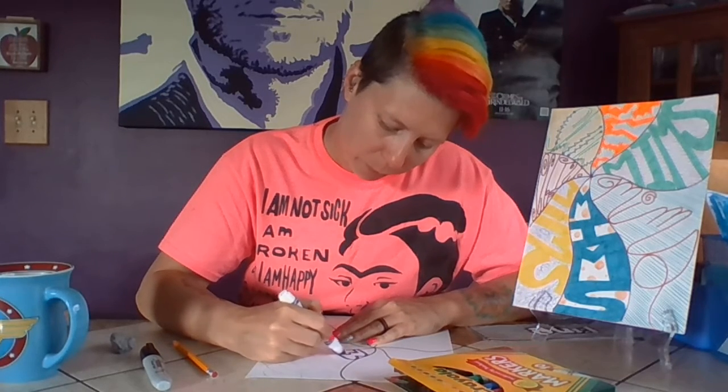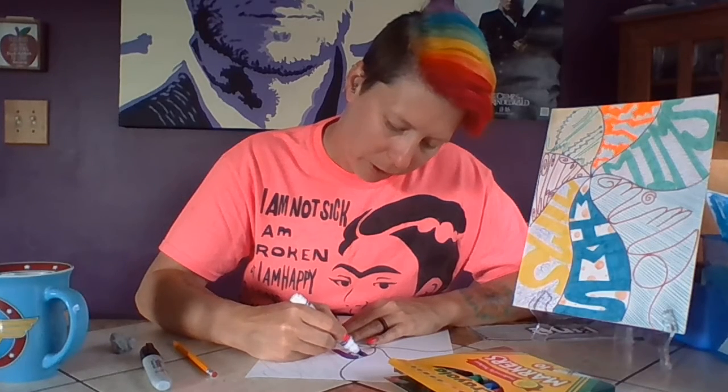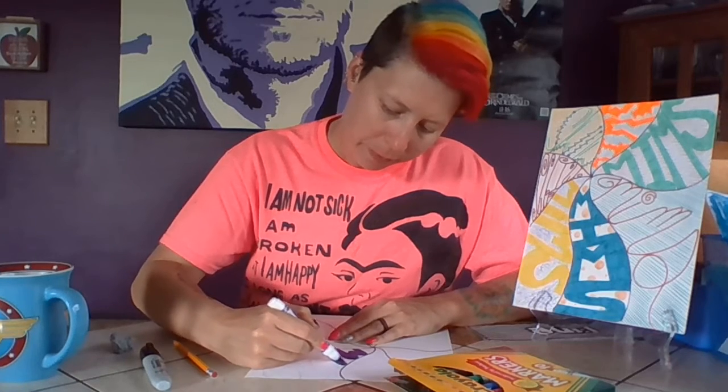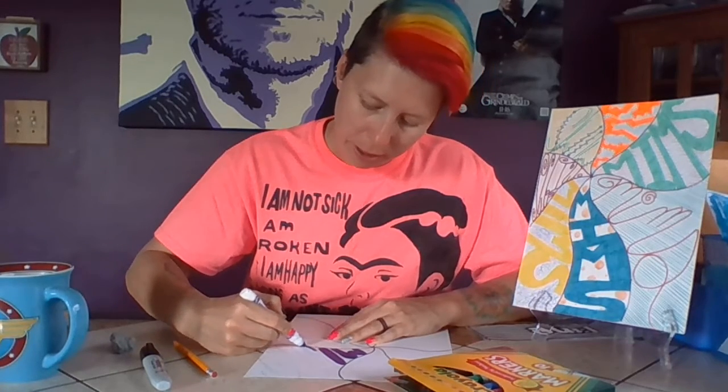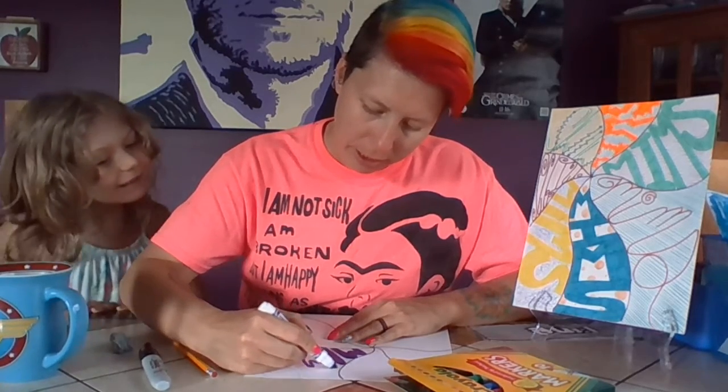I'm going to stick with one color because they're going to have a whole bunch of colors, because they're going to have their name on here many, many times. So I'm ready for that. So there is my name.